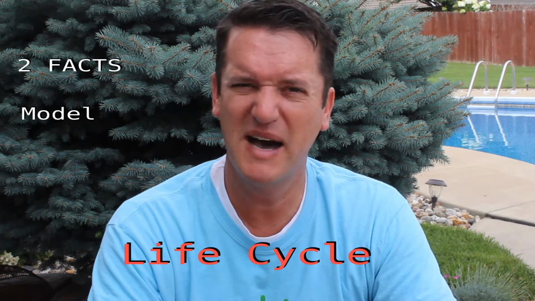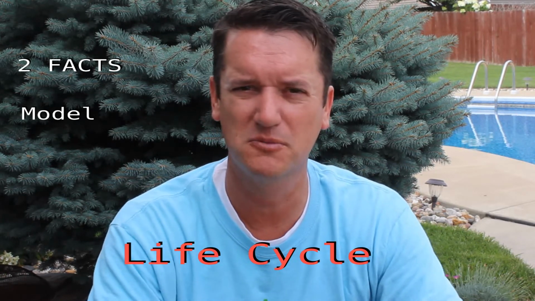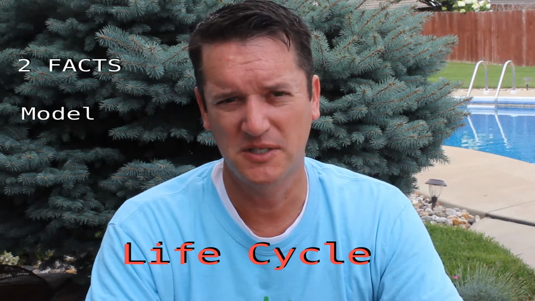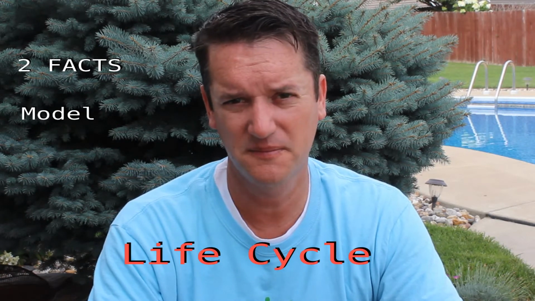Then, I want you to make a model of their life cycle. Now, a model is really just a drawing with some labels and arrows that show how things are moving through the cycle. You'll probably find some examples of this in your research. So make a drawing of your animal's life cycle.